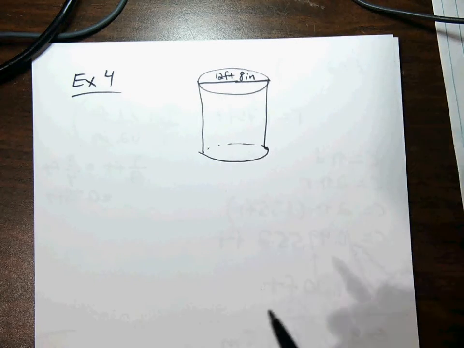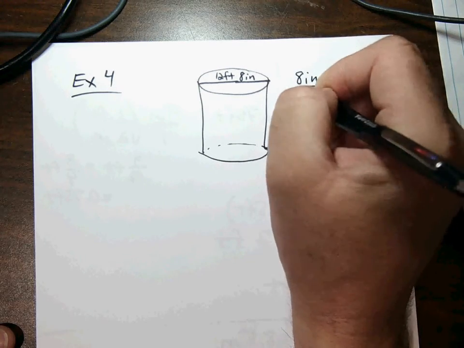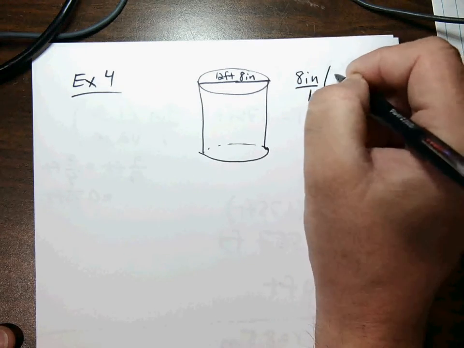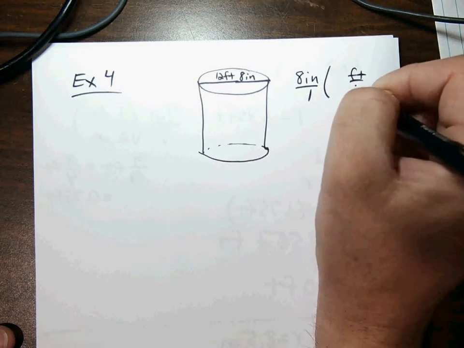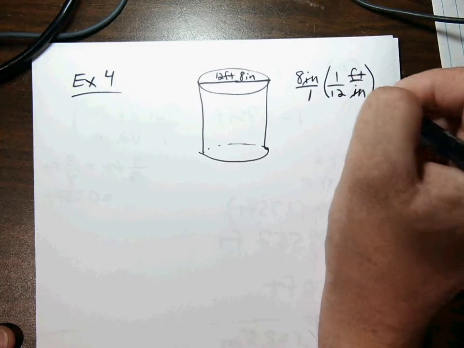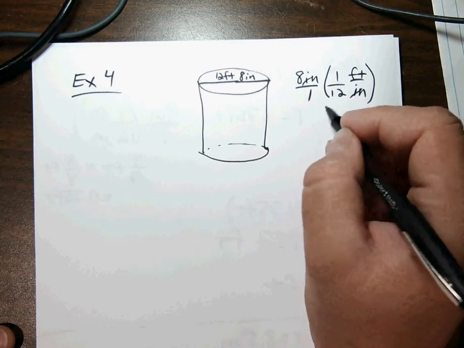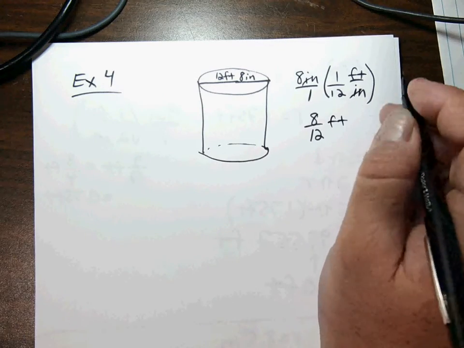Okay, 8 inches. Let's just get rid of that part now and figure that out. 8 inches times, I want some kind of feet over inches here, so my inches cancel. So 1 foot is 12 inches, so I'm going to get 8 over 12 feet. Now, what does the book do?